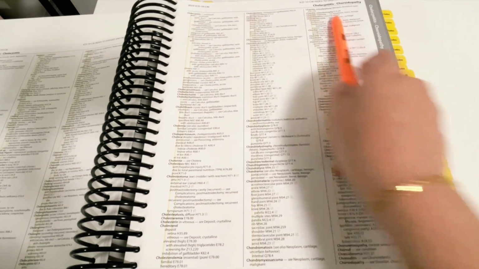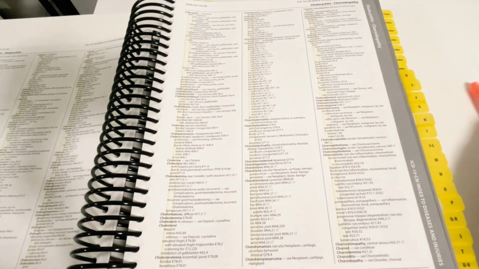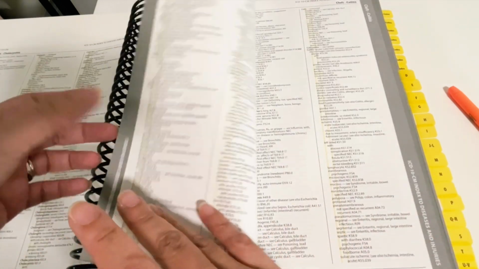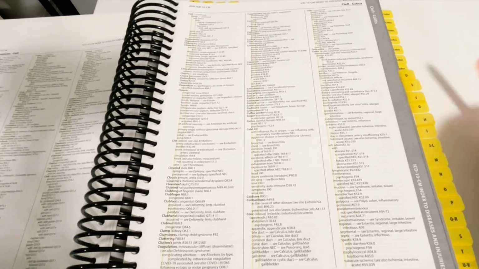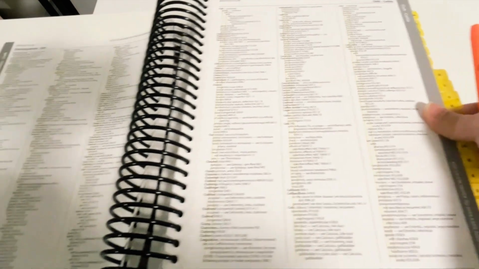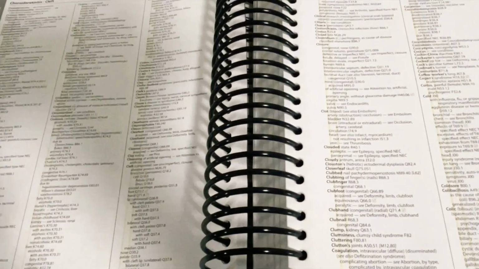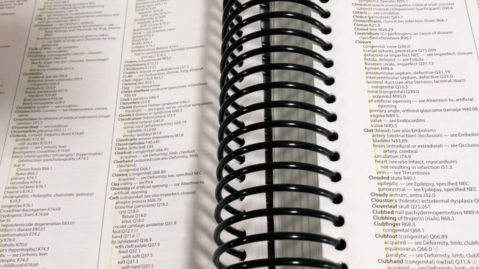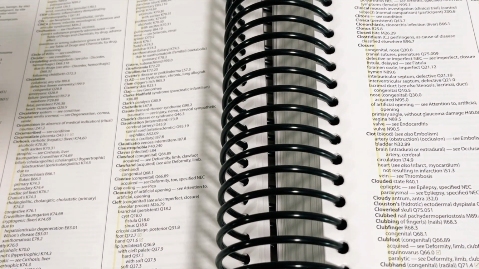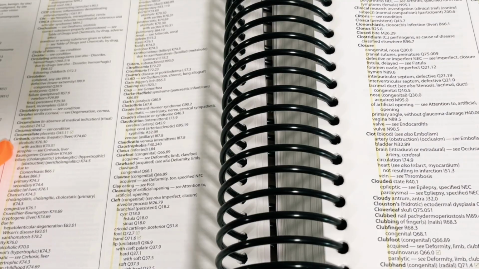Okay, we have CH here. Okay, here we go. Let's find cirrhosis. Okay, let me zoom in.